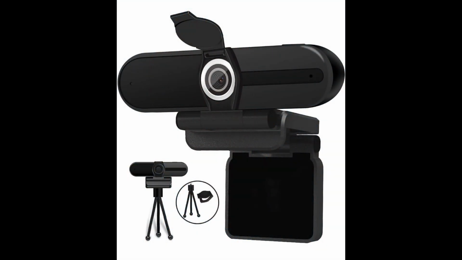So I got an external webcam. This is a 4K webcam, 8 megapixel thing. It was cheap, and it was better than what's built into my MacBook. That's what I've been using for Zoom calls and when I go live from the PC.